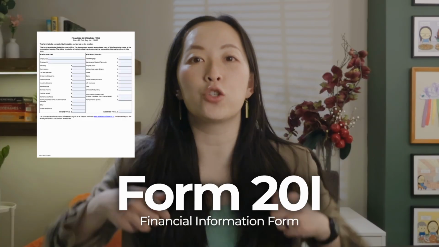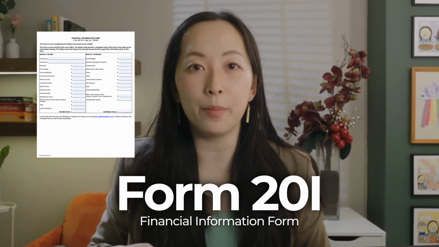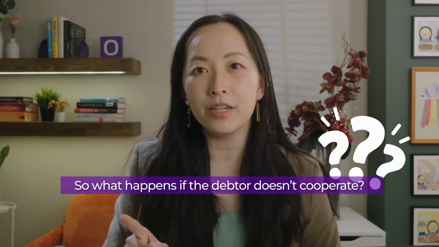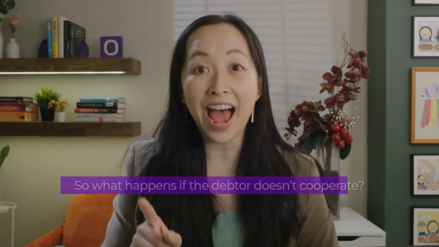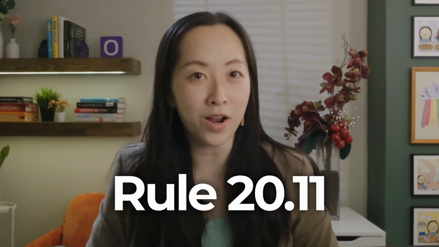If the debtor is an individual, they also have to fill out a financial information form. That's Form 20I. They have to serve it to you, they have to give a copy to the judge, and they have to bring documents to back up everything that they have put on the form. The examination itself is held in private unless the court orders otherwise. It's conducted under oath and it's recorded. That's the examination. So what happens if the debtor doesn't cooperate? That's where Rule 20.11 comes in.